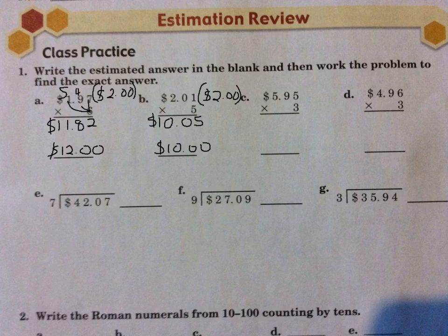C, $5.95, that's close to $6. 3 times $6 is $18. Now let's do the exact answer. 3 times 5 is 15. 3 times 9 is 27, plus the 1, 28. And 3 times 5 is 15, plus 2 more, 17. Since our decimal was 2 places over, then we need to go 2 places over with it in our answer.